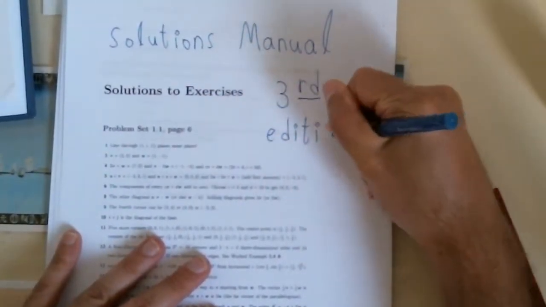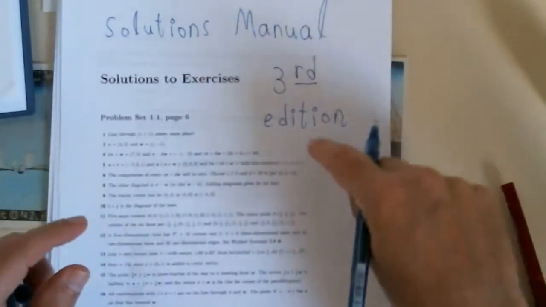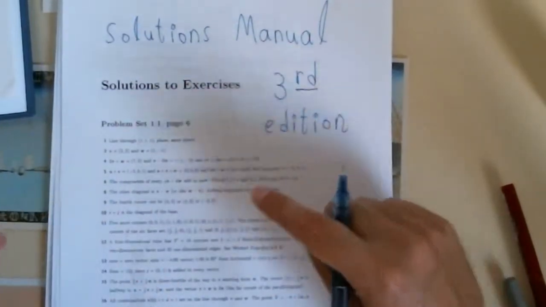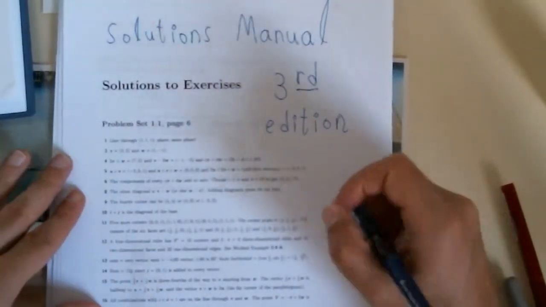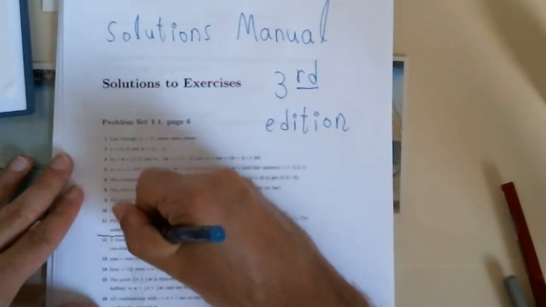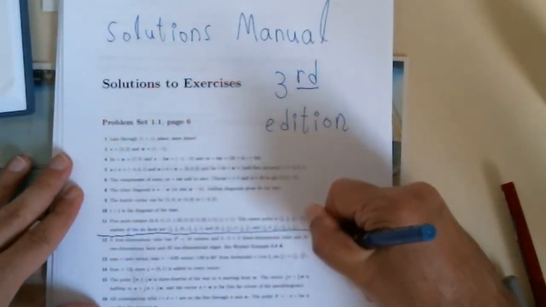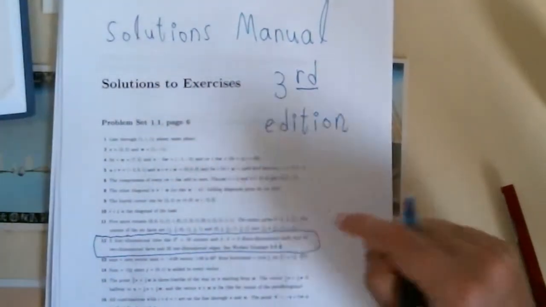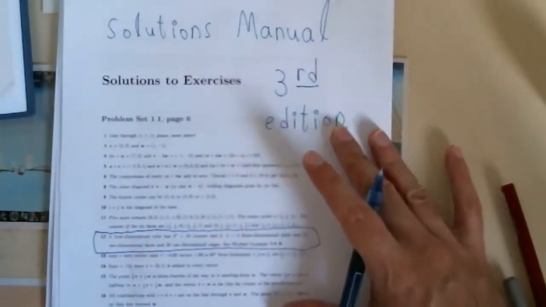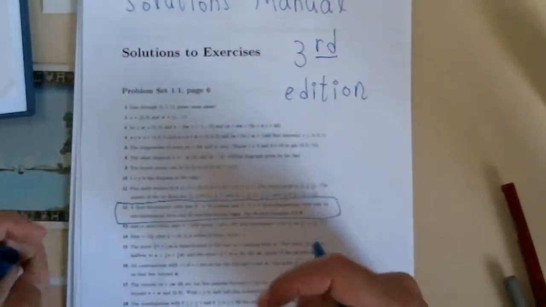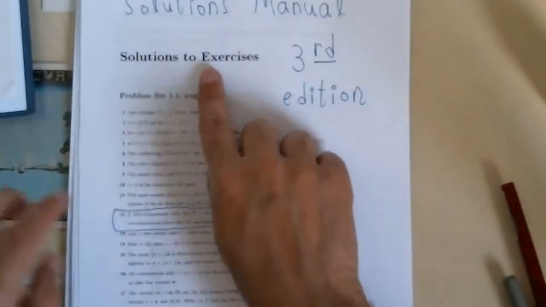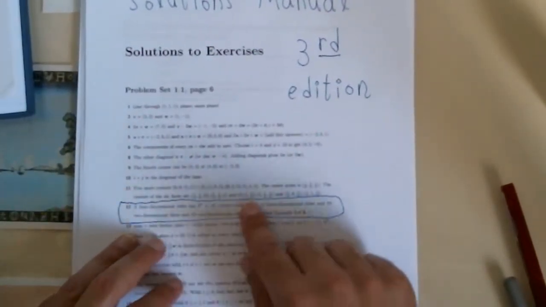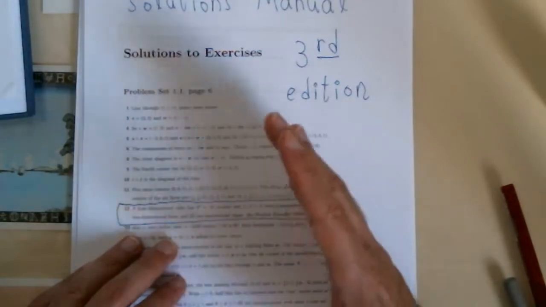I don't know if most, but some of the book hasn't changed, and fortunately this part did not change. So if we take this question 12, it's the exact question that we need. Okay, the answer. So we have the solutions to the exercises, and now I'll read you the answer of number 12, which we need.